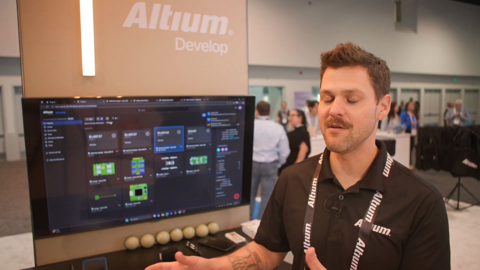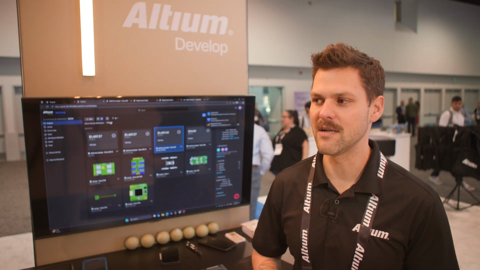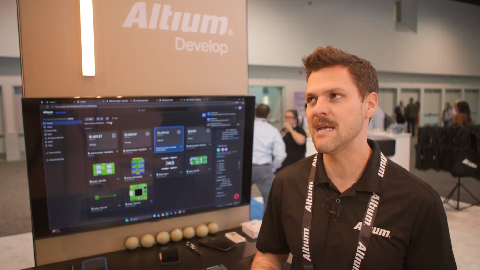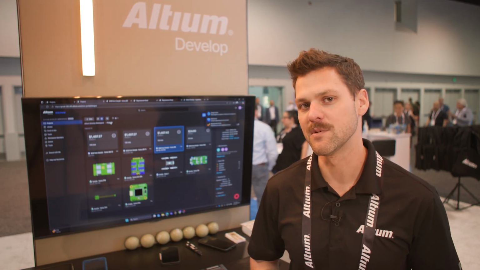After you get to that point and you become more successful and the team grows, we also have other products that can grow with you. But in terms of getting up and running, speed and efficiency are the most critical things. And that is the main purpose of the Develop platform, is to allow you to do that.